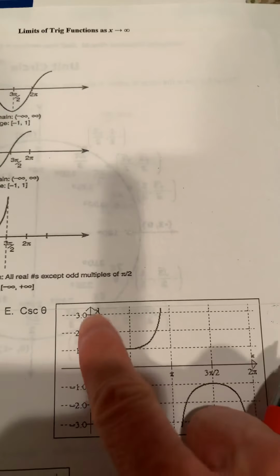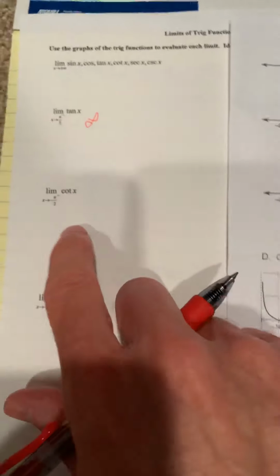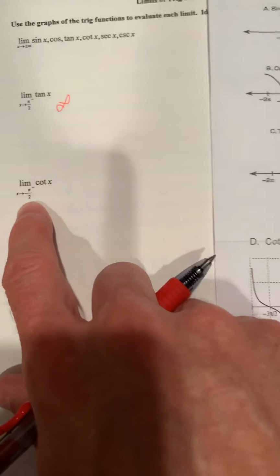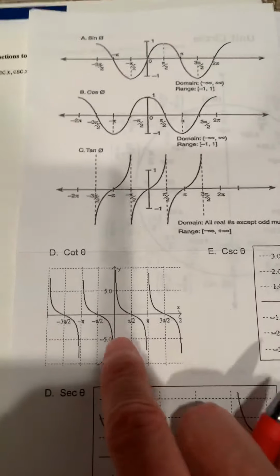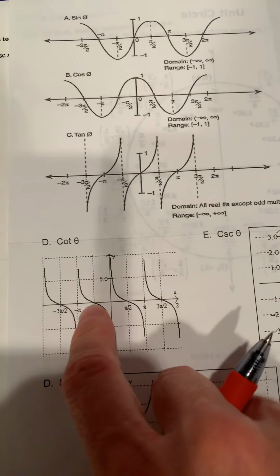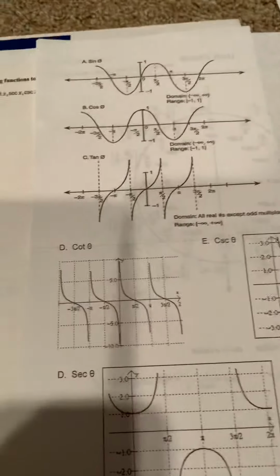Okay, as I'm going to approach cosecant from 0 from the right. So I go to 0 in cosecant, which is right here. It's on an axis. I'm looking at it from the right. It's going upwards, so I would put infinity. Cotangent as I approach negative pi over 2 from the left. So I go to cotangent. I go to negative pi over 2. Well, no matter if it's coming from the left or right, it's not an asymptote, so you just put 0.